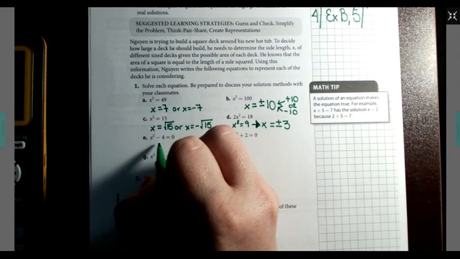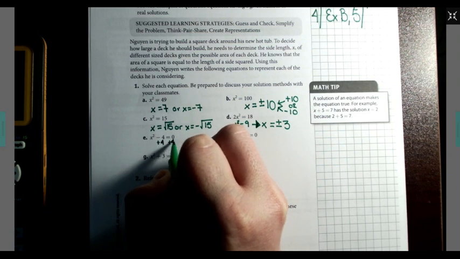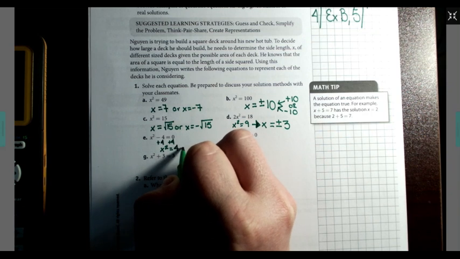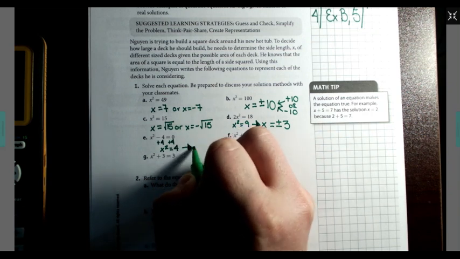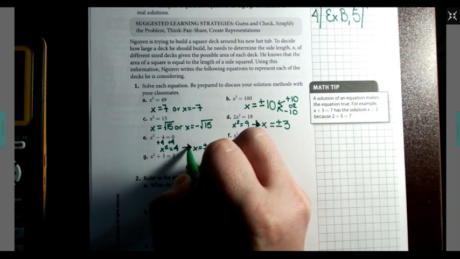Here we're going to solve for x squared, so we're going to add 4 to both sides. This is going to give me x squared equals 4. There is positive 2 and negative 2. So I'm going to do the plus minus 2 here.